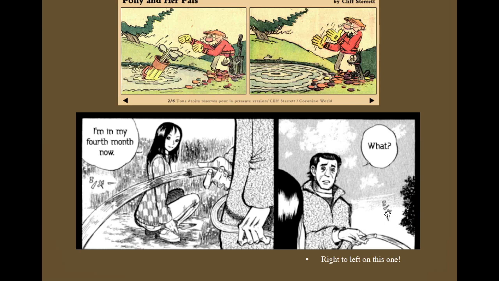There's some strange subtext here. He says, what? She says, I'm in my 4th month now. She's pregnant. This hose with its subtext is what we follow as the camera changes so significantly from looking up and into the sky to looking down and towards her, and the camera completely flips. But this hose and this hand help us manage that movement through the panels.